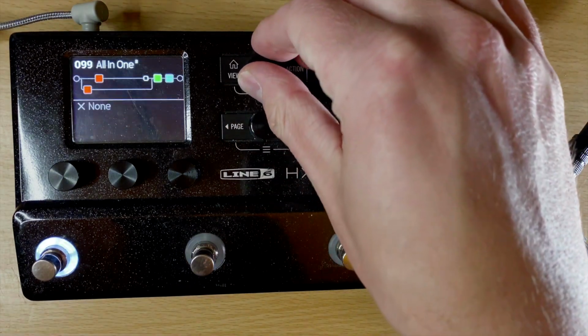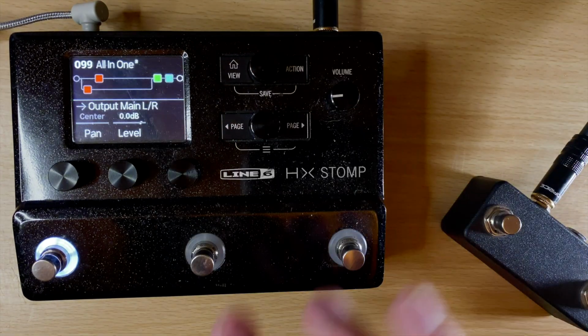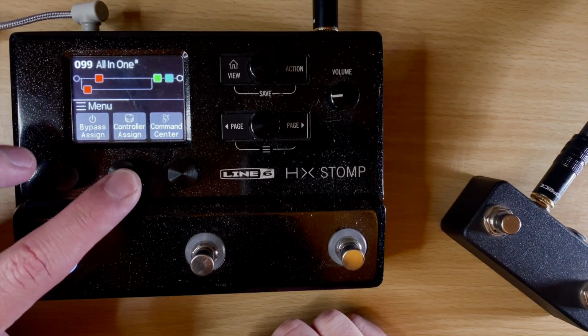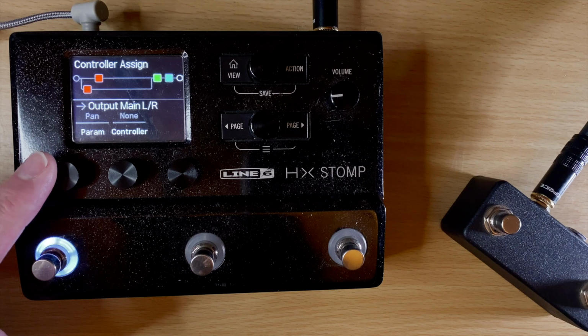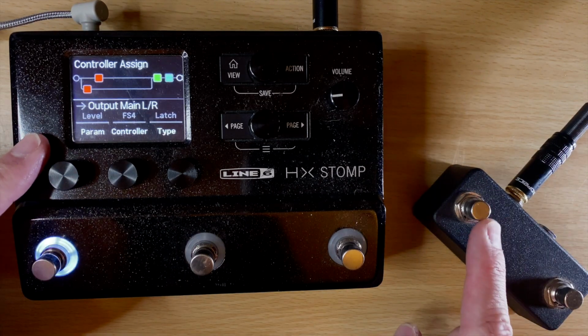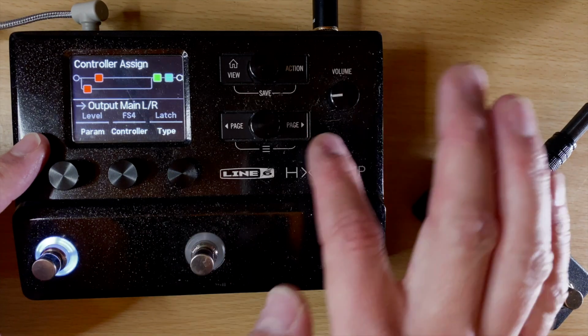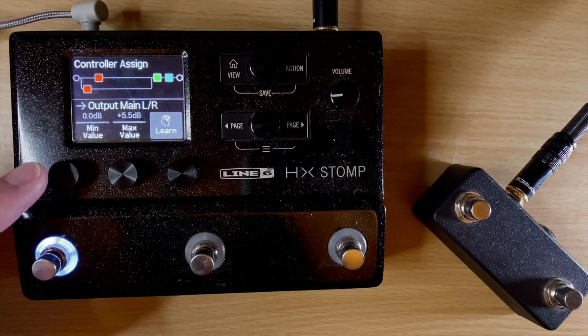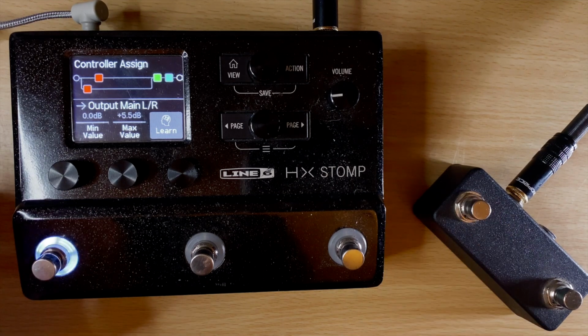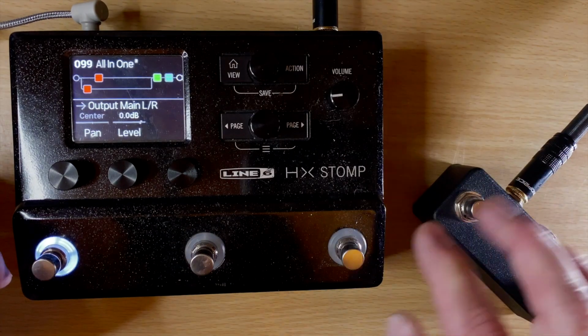So there's one more thing I want to show you, is that this last block right here, you can still assign controls to. So I'm going to go to controller assign on this last block. I'm going to change the level. I'm going to assign it to foot switch 4, which is this one right here. Latch. I'm going to say the minimum value I want at 0, and that maximum value I want at 5, because I'm actually going to turn the volume up.